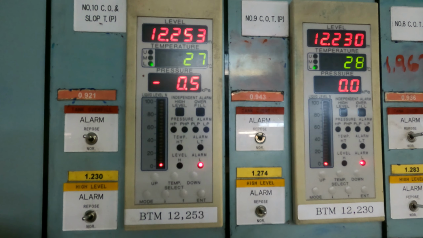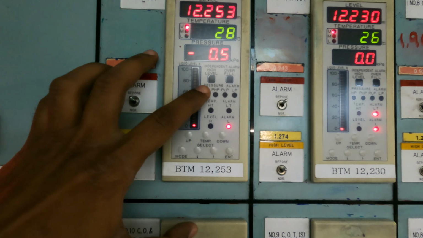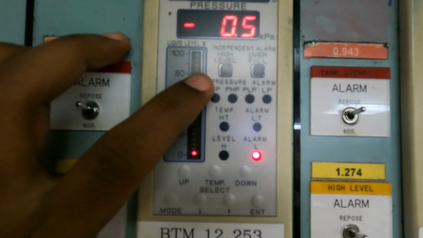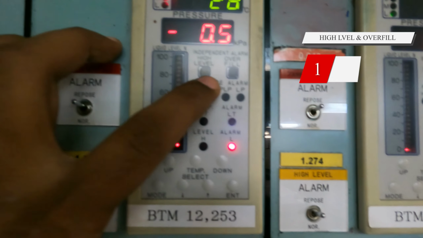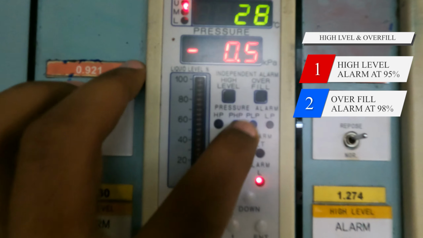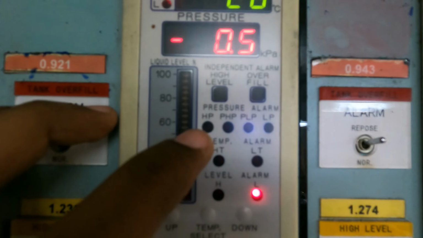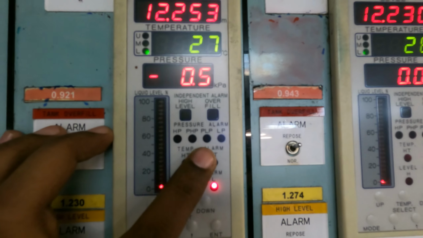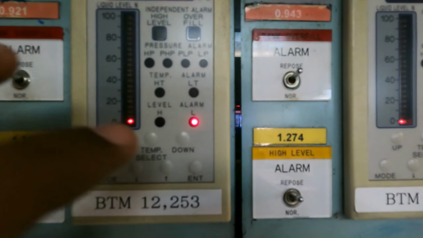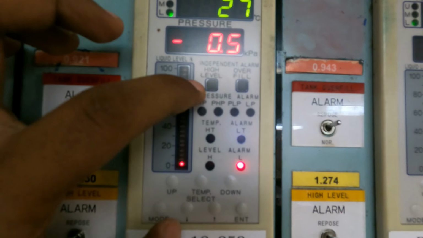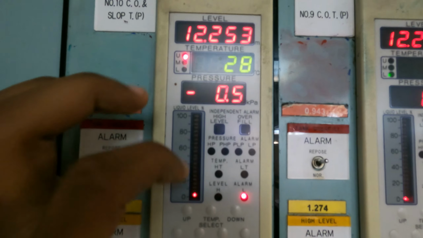Below the pressure tab, you have the high level and overfill alarm, but remember, this is an independent high level and overfill alarm. That means these values for high level and overfill alarm cannot be changed. If a tank fills up to 95%, you will have the high level alarm. If a tank fills up to 98%, you will have the overfill alarm. These values cannot be changed. Below here you have high pressure, low pressure, high temperature, low temperature, and then again high level and low level. These values of pressure, temperature and level can be changed, and only the high level and overfill values cannot be changed.